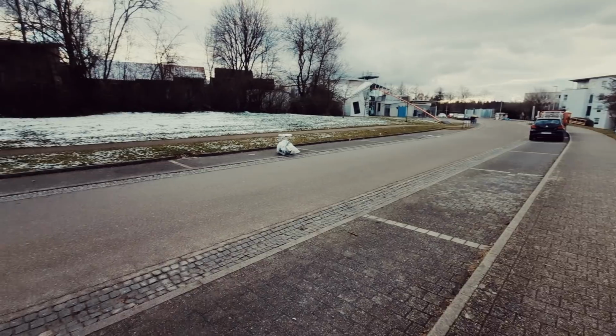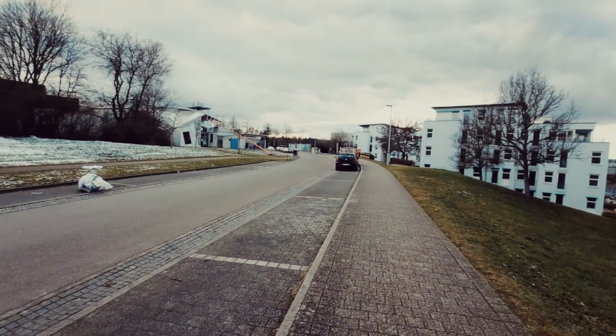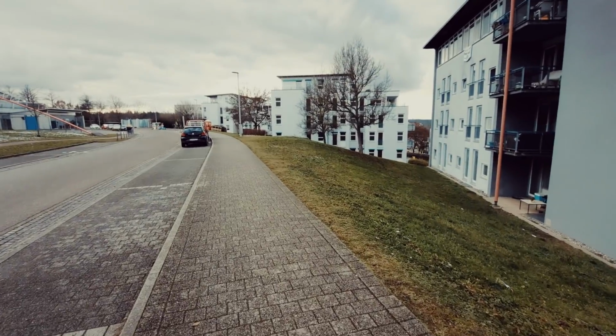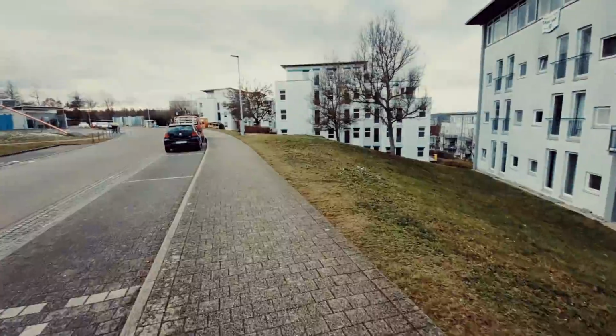And also it's really cold outside. As you can see, there is snow on the grass, it's almost -2 degrees centigrade right now. My hands are getting cold.